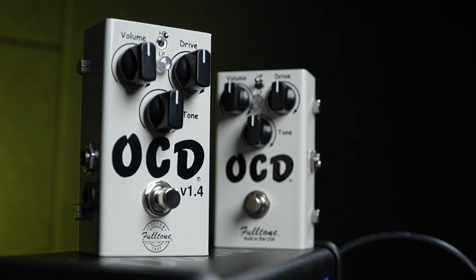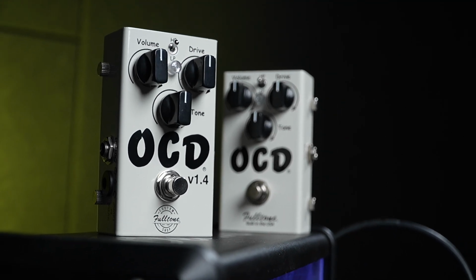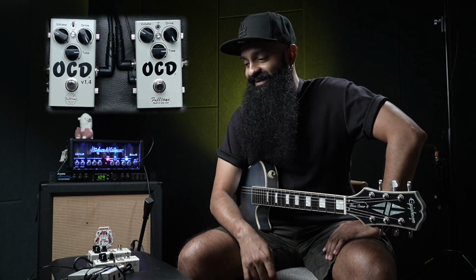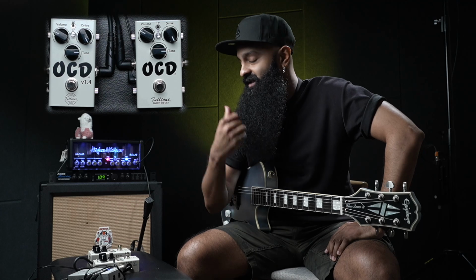So I guess there truly is an OCD out there for everyone. I started this video as a skeptic and now I'm a believer. I hated the 1.4 back then, but today I love it. Maybe back then I was just using a Roland Cube 30, that's why it sucked. But today I'm using this beautiful tube amp.